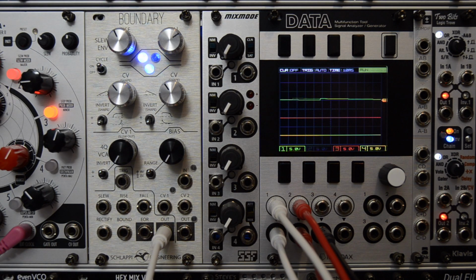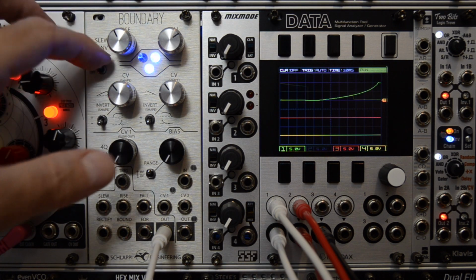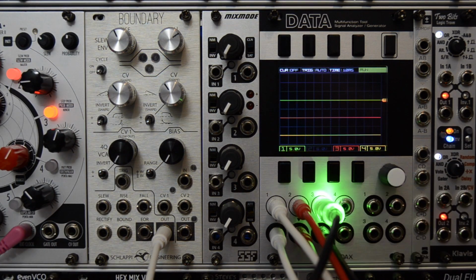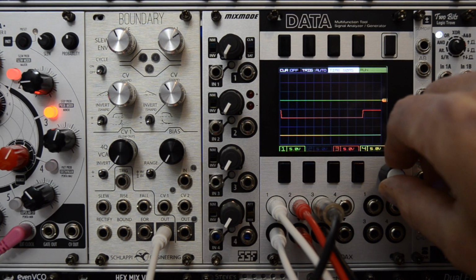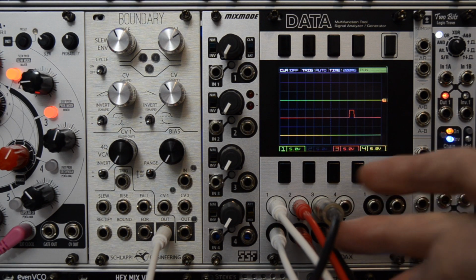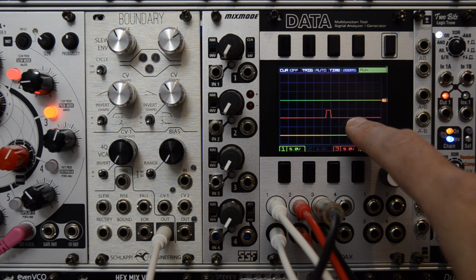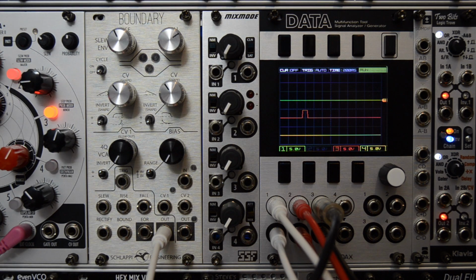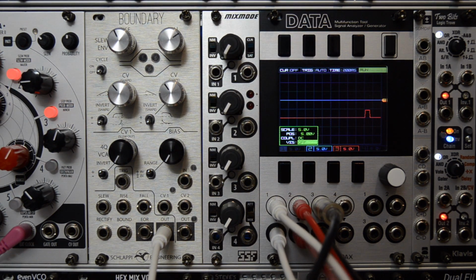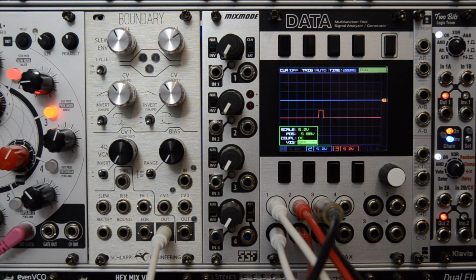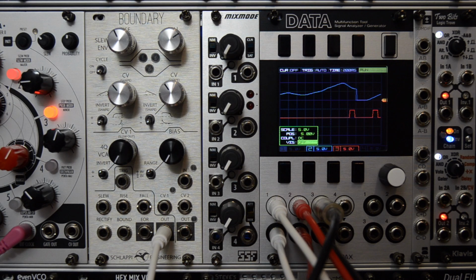So what I did here, let me turn off the cycling. I'm sending in a trigger coming from Pamela's New Workout. You can see the LED cable light up, but you can also see it here on the scope. It's the red trace. And then there's the blue trace, which isn't connected to anything yet, but I just want to show you that this is a manual offset between 0 and 5 volts.